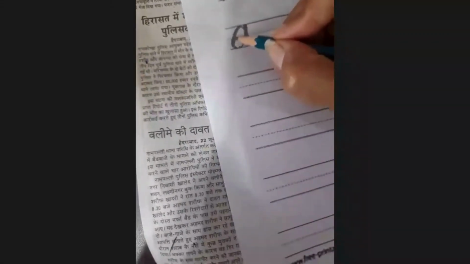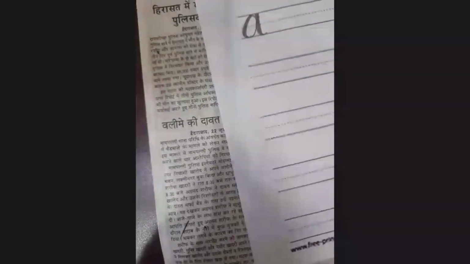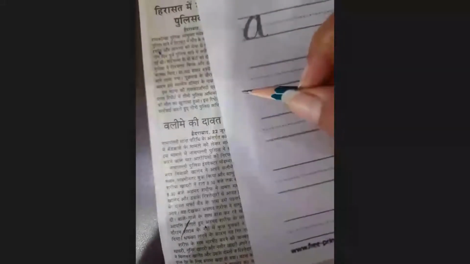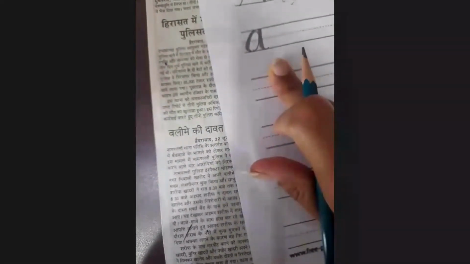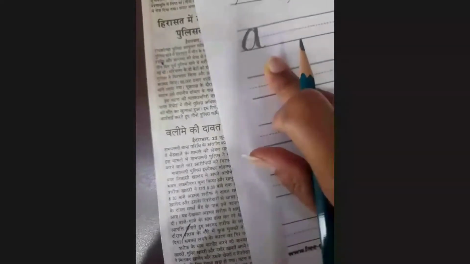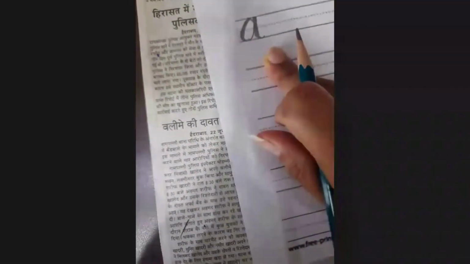So the left side of the downstroke needs to be thick, inside the letter. All right, this was my lowercase a.